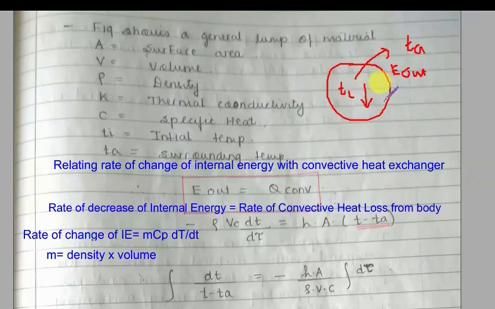As the heat is moving out, the internal energy of the body is reduced, and we can measure this by the decrease in temperature. So minus rho Vc dT by d tau, that is the change of temperature with respect to time. Tau is nothing but time. That is equal to the rate of convective heat loss from the body. All of you know the convection equation, hA delta T, that is T minus Ta, where T is a particular temperature. Why have we inserted this minus sign? Because the internal energy is reducing. That's why we have substituted the minus value.